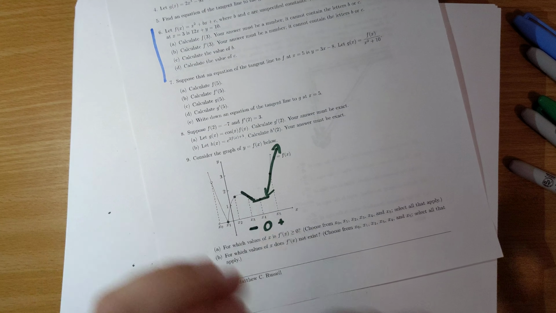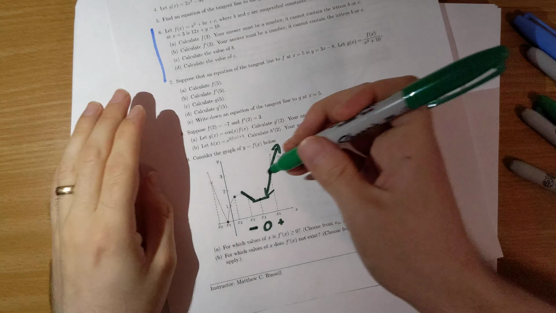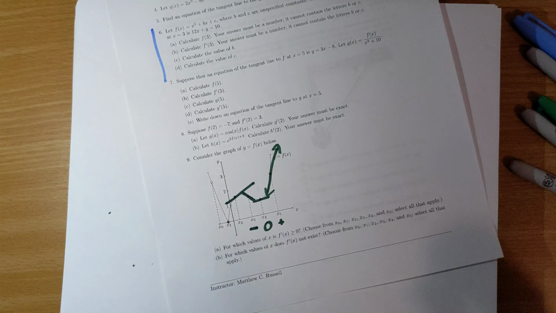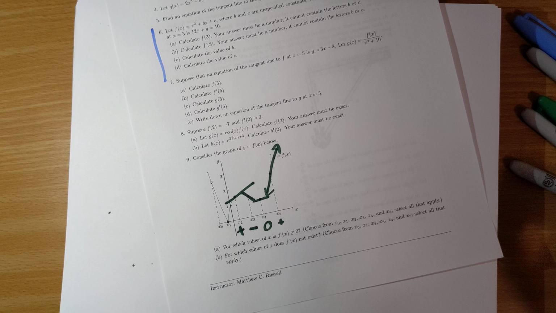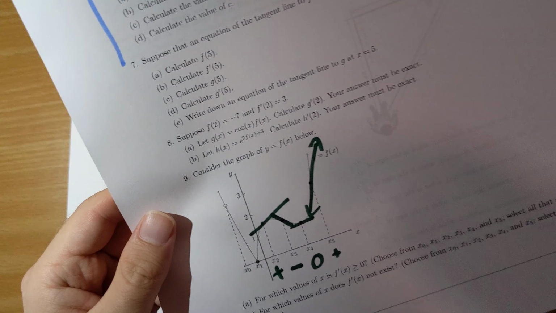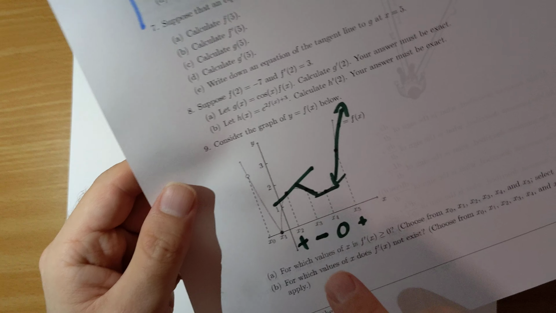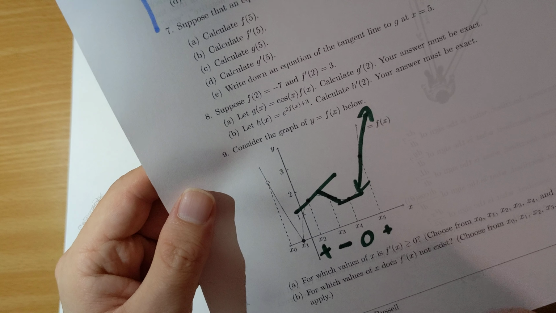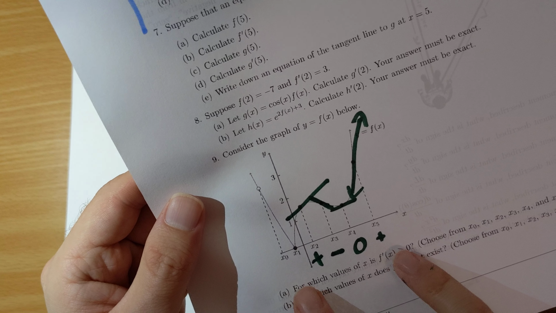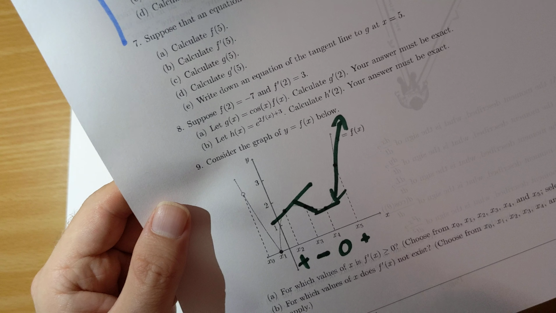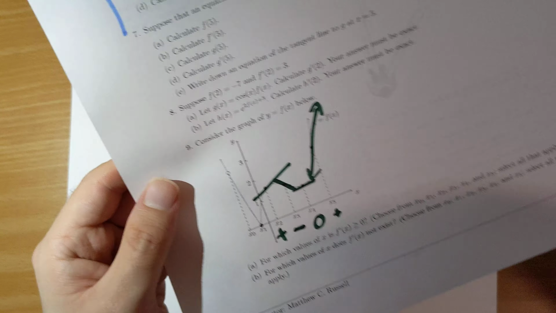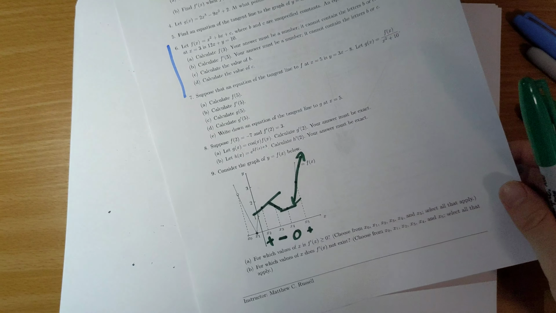And so f prime of x3 is negative. At x2, that again looks like the tangent line has positive slope. So for x2, x3, x4, and x5, x2 and x5 have positive derivatives. X4 derivative is 0. X3 the derivative is negative.